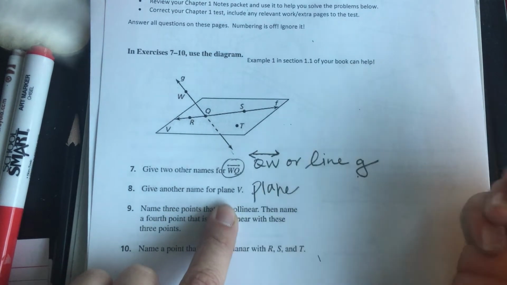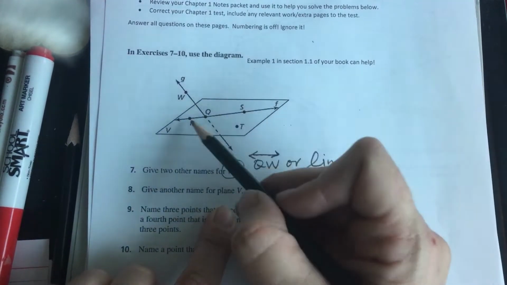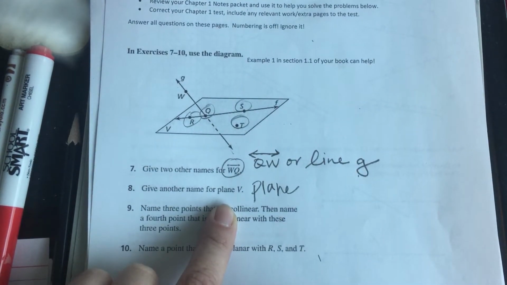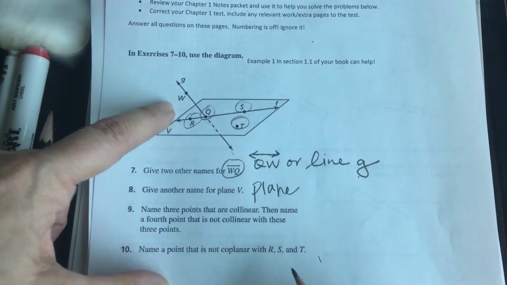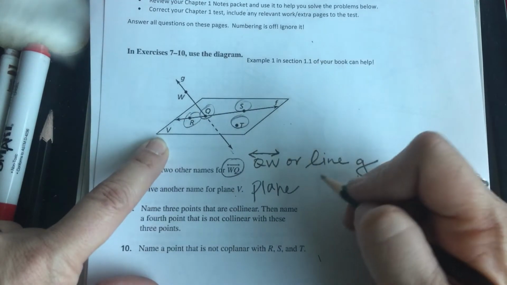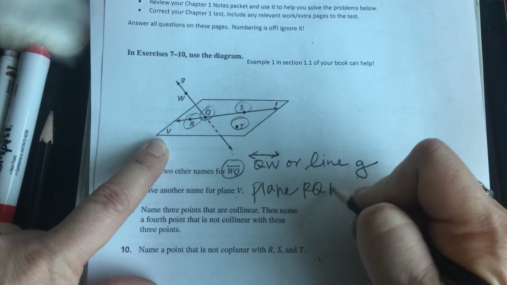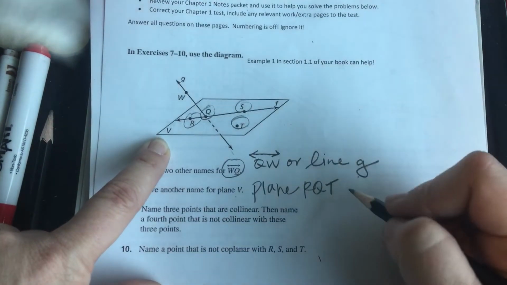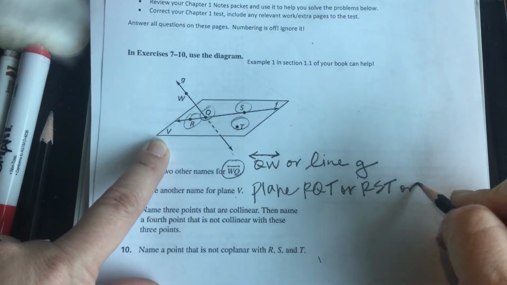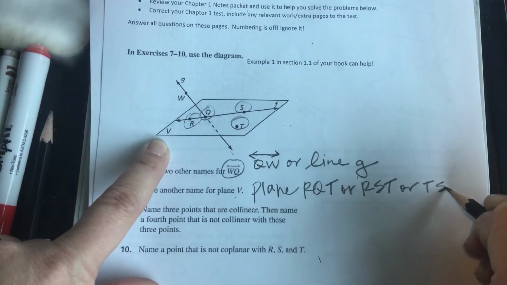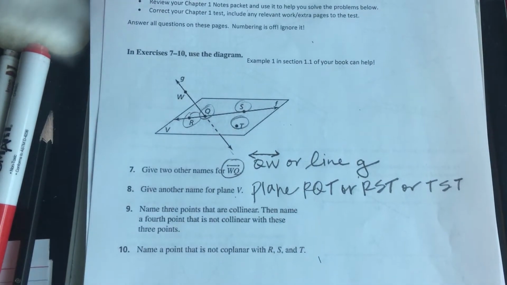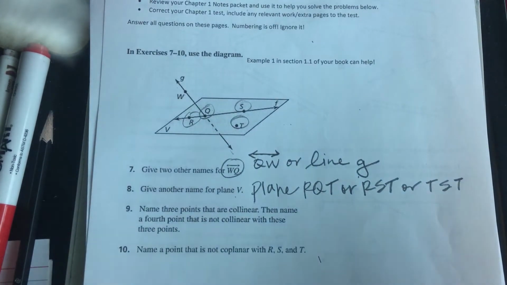Another name for plane V. You can use any of those 4 letters. You have to use 3 of those 4 letters. You can't use W, it's not in the plane. You can't use the V, it's already been used. So plane RQT, or RST, or QST. You cannot put SQR because you're supposed to go TS.